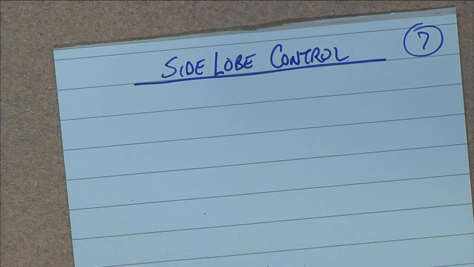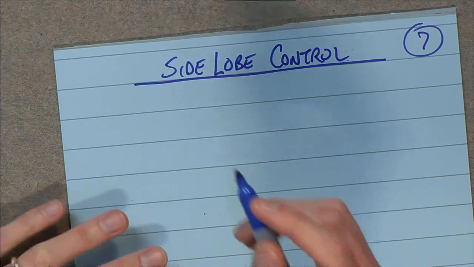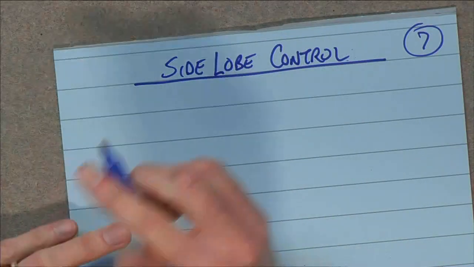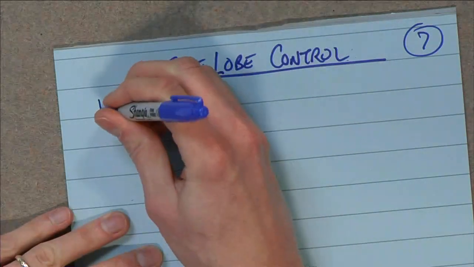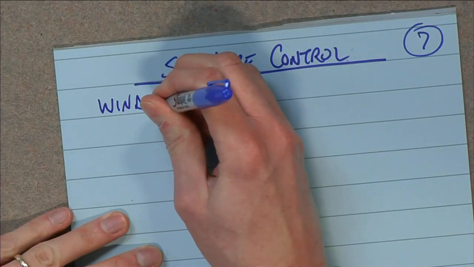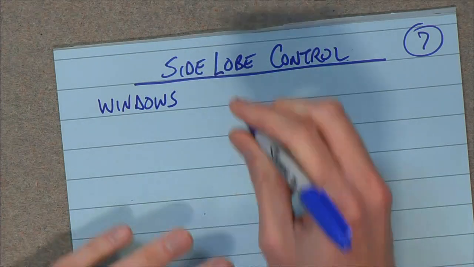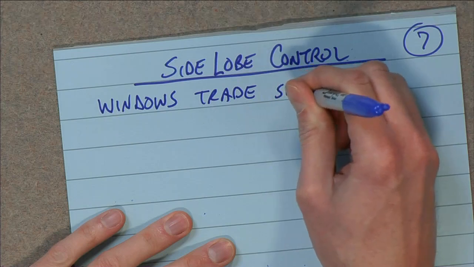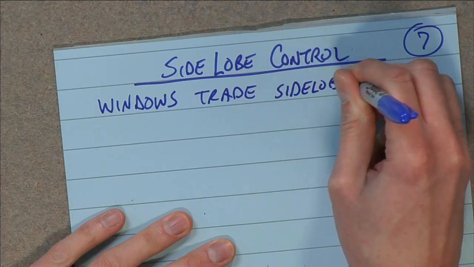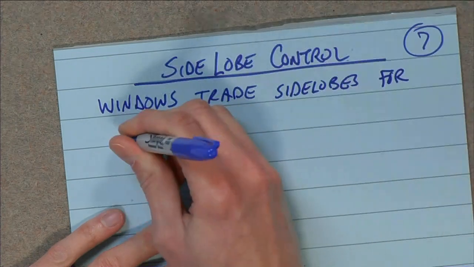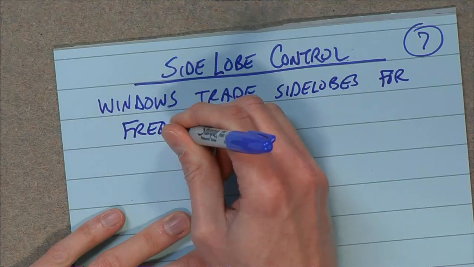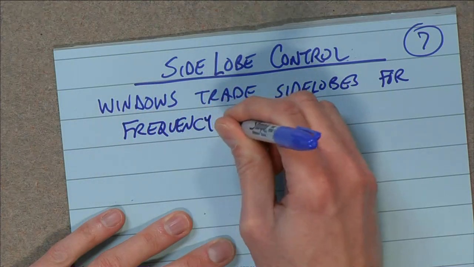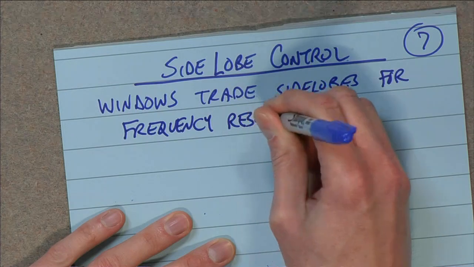So for side lobe control, one of the things we were talking about was that the windows basically are going to trade side lobes for frequency resolution. And here I am using the word resolution.